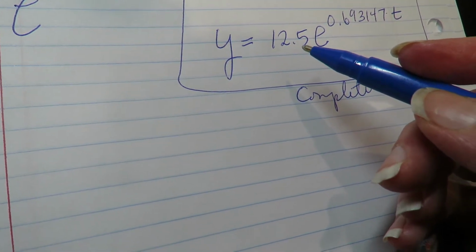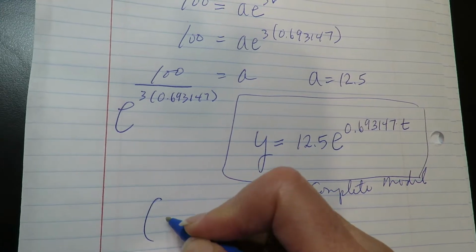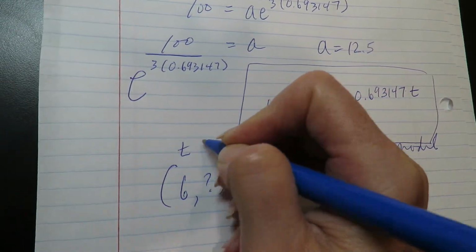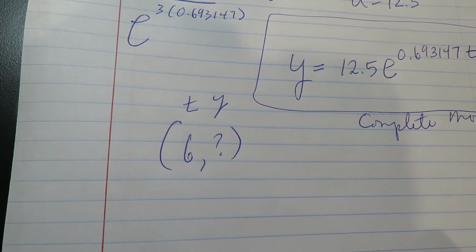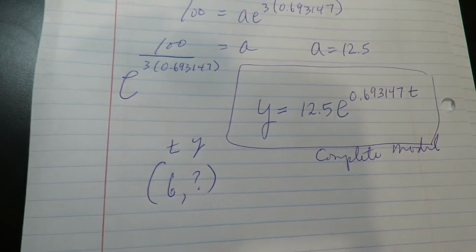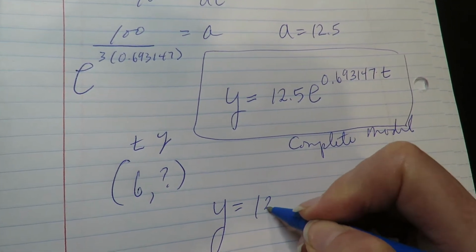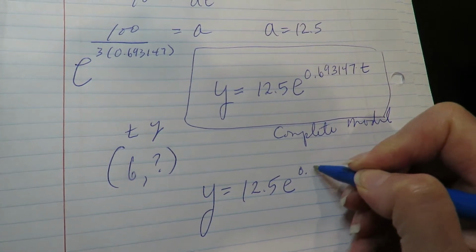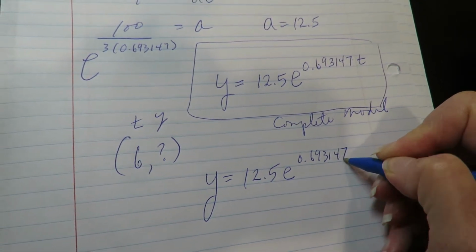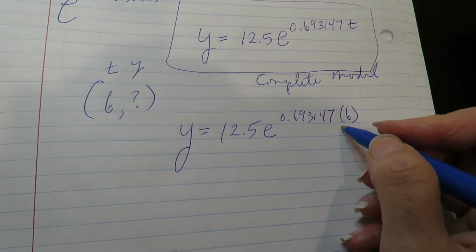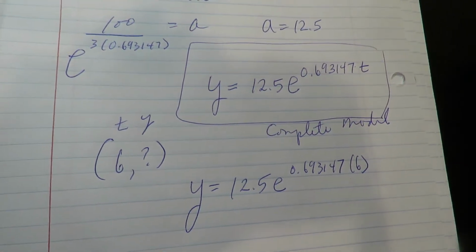So now they want to know how many bacteria after 6 hours. So when T is 6, what's Y? So last step, you want to plug in the value of 6 for T into the model and then crunch this out.